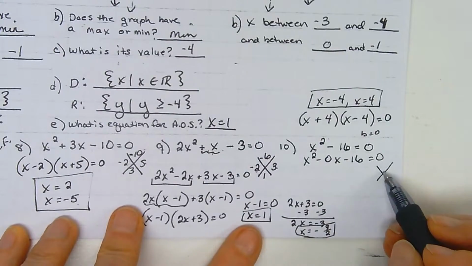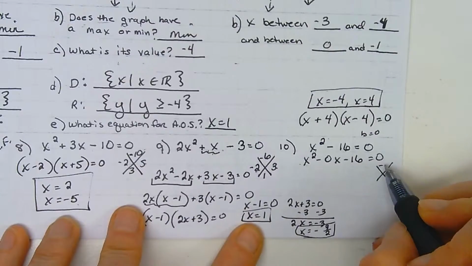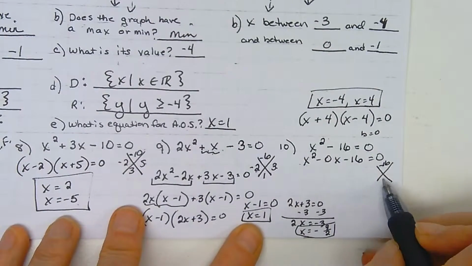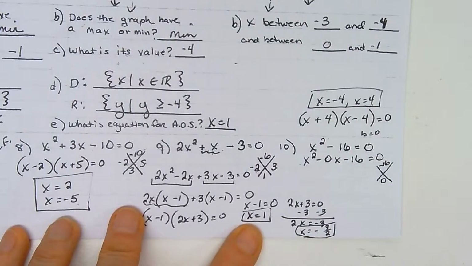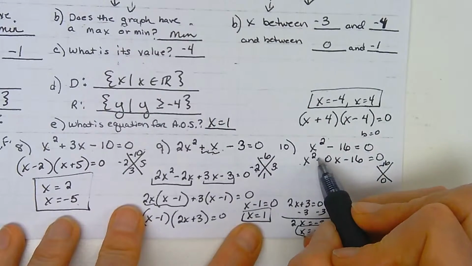So if we're going to use the diamond, then 1 times negative 16 goes up here. And our b is 0, so that goes down here. We could put negative 0, but that's kind of meaningless. 0, negative 0, it's all 0. Actually, we could even make that a plus if we wanted to.